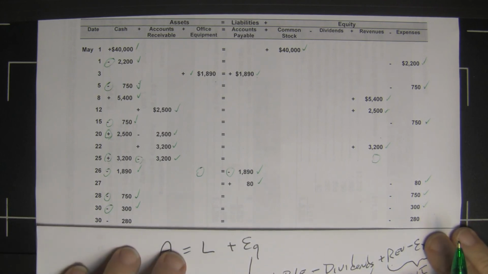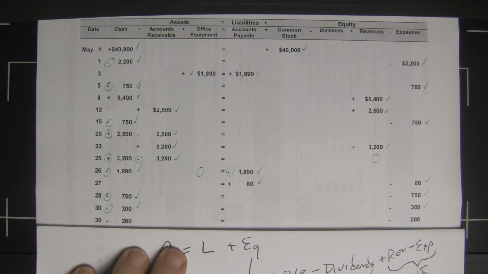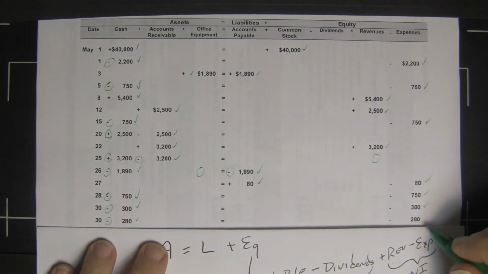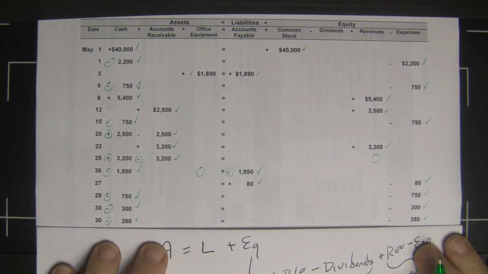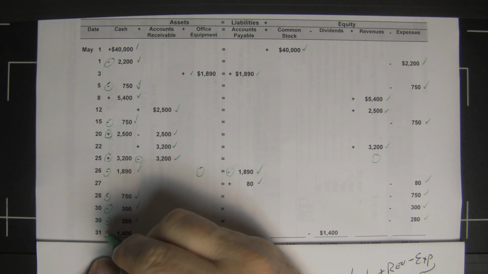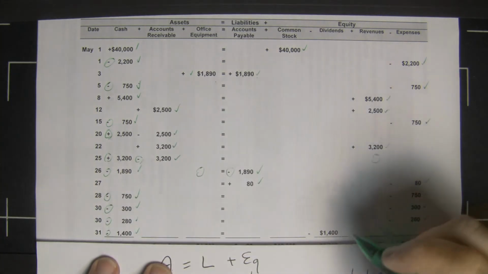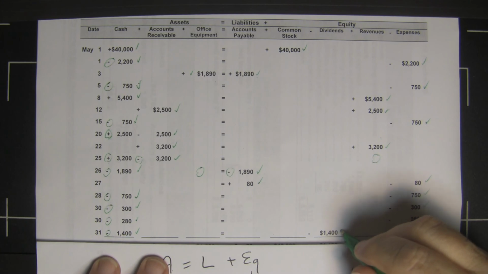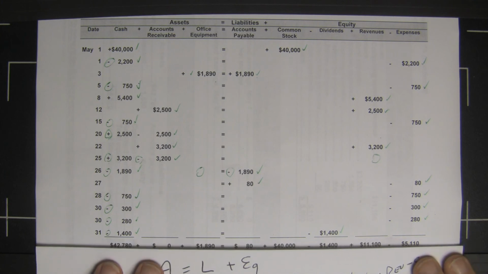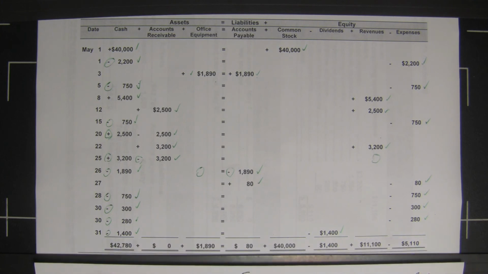Okay, now let's take a look. He paid $280 for the month's utilities. So his cash went down, $280. His utility expense went up. And then the last day of the month, he paid dividends to himself, the sole shareholder, of $1,400. So his cash went down, and dividends reduced the equity in the company. The value of the company went down. So when you total that up, that's the total value of the company.